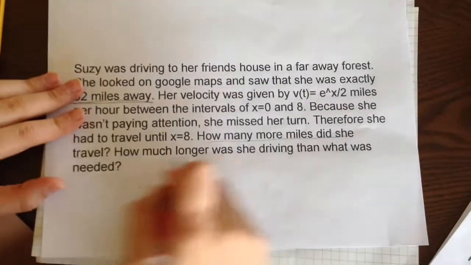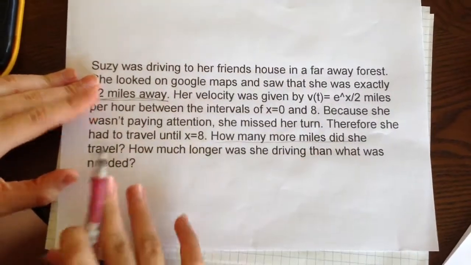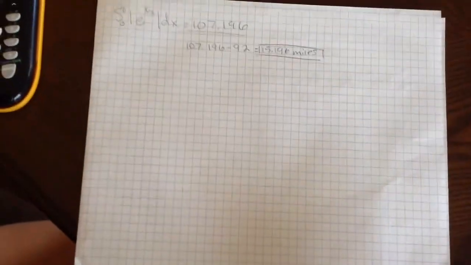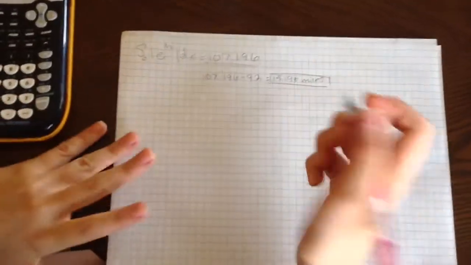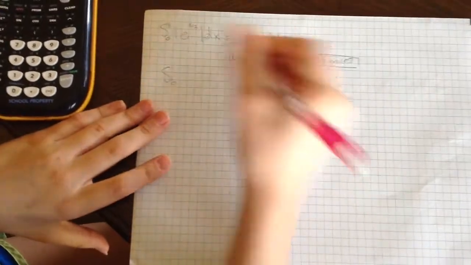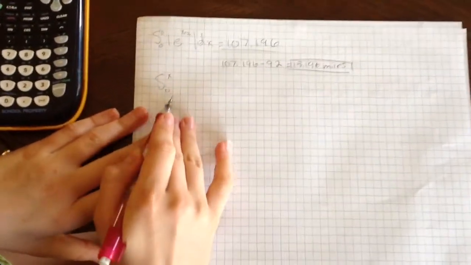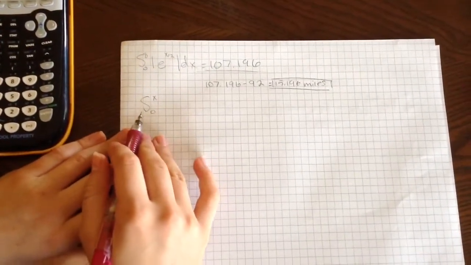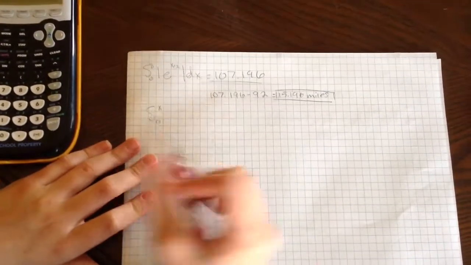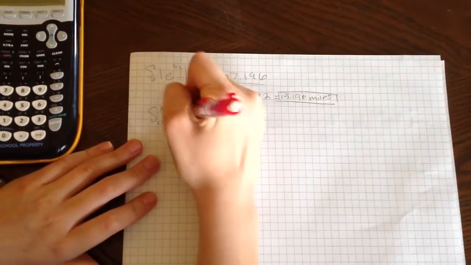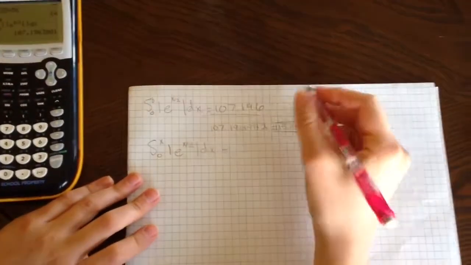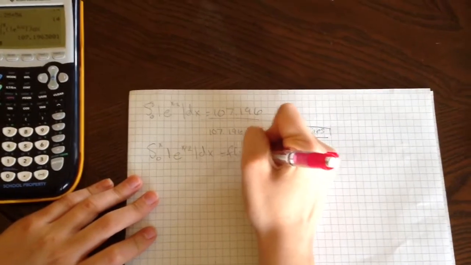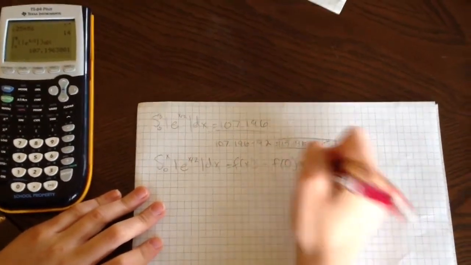Now the second question is a little bit more complicated because it says how much longer was she driving than what was needed. So we know she drove for 8 miles, but that's not what she needed to do. She needed to drive 92 miles. So we can set this up with an integral from x equals 0 to some number that we don't know yet, of the absolute value of e raised to the x divided by 2 dx, and we can say that that is equal to F of x minus F of 0.